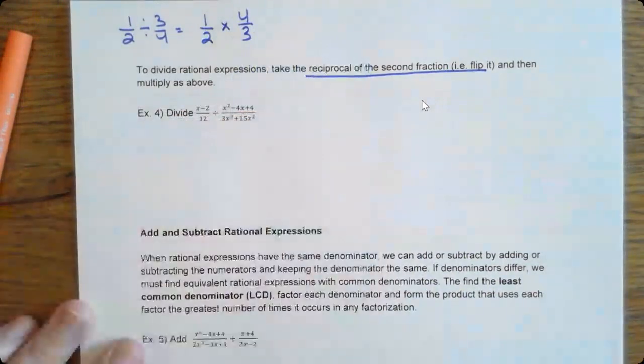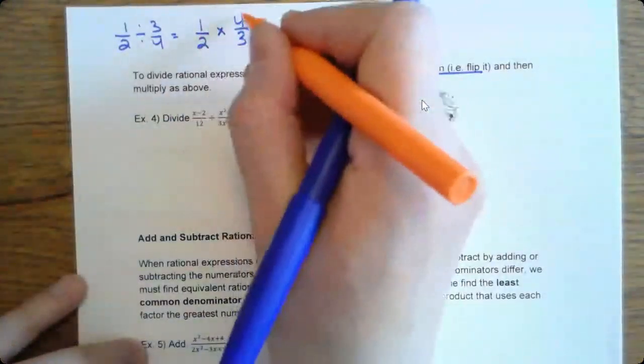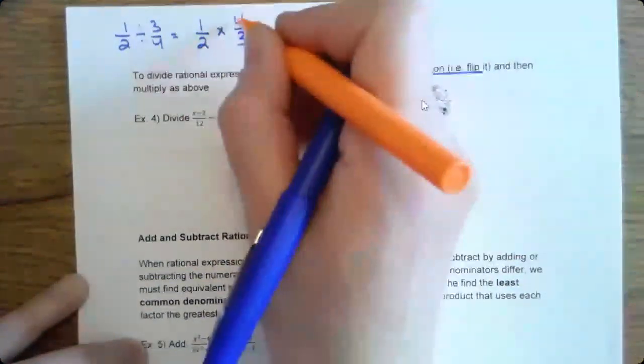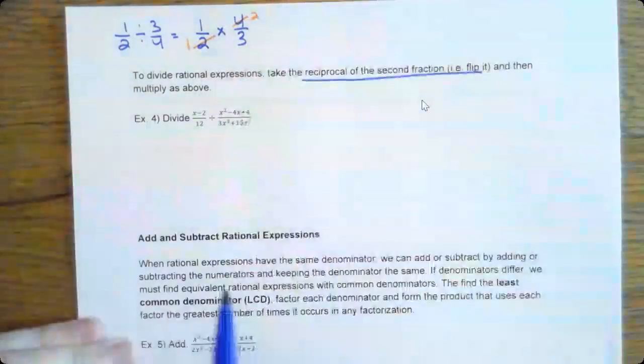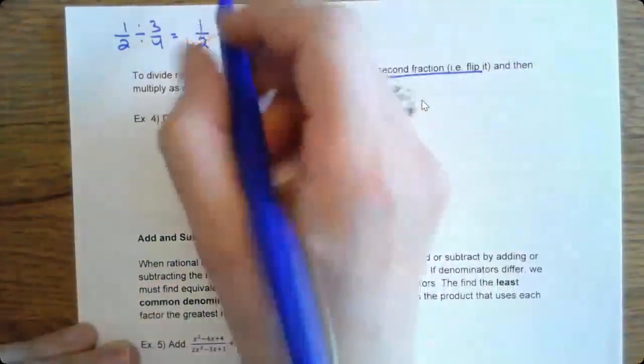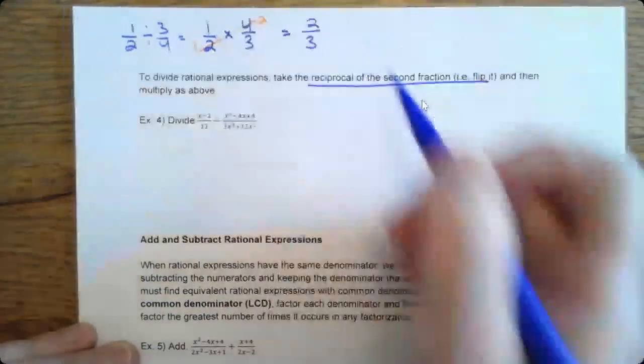These are really just kind of messy fractions. And just like before with multiplying, if you do see something in common on top or bottom, you can cancel it. 4 and 2 can both be divided by 2. So I can do that division first, and then I multiply what's left. 1 times 2 is 2. 1 times 3 is 3.